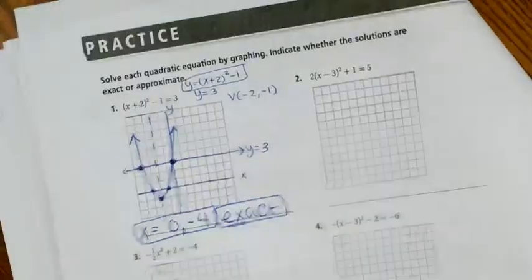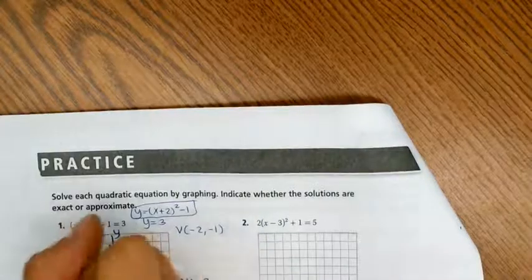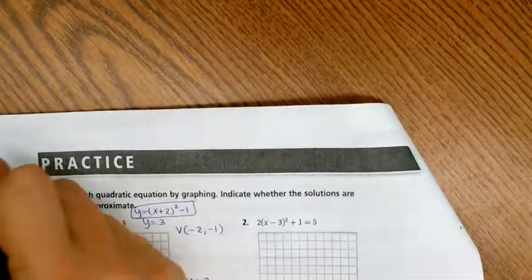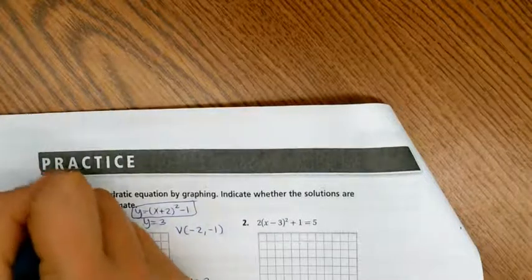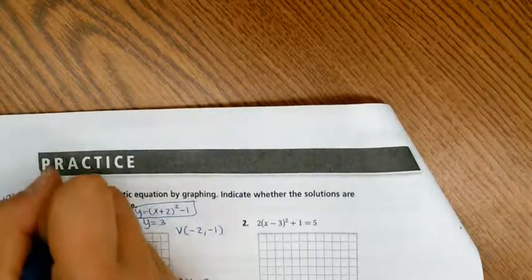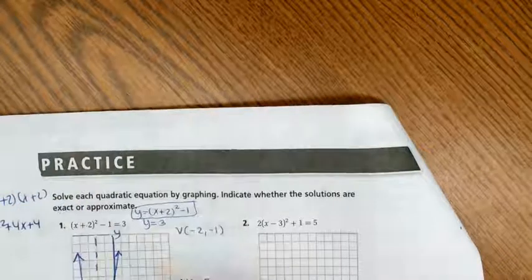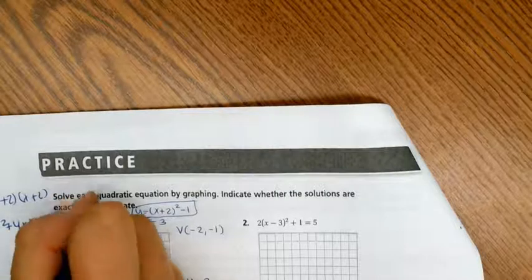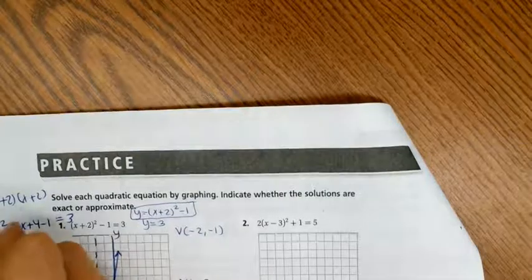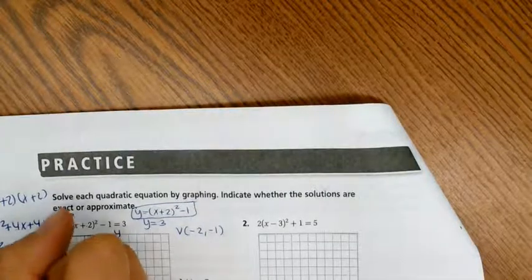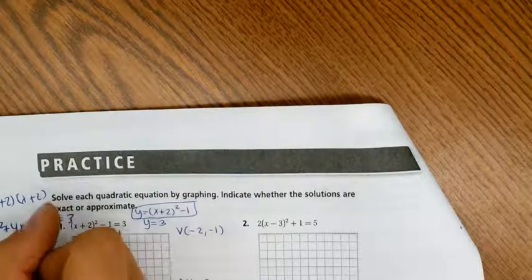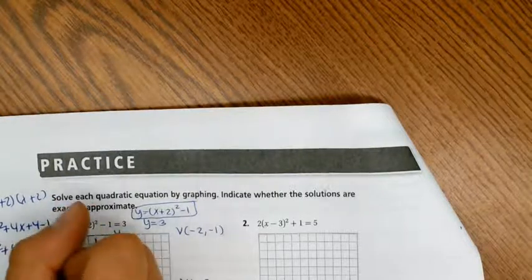What if I turned this into like a legit quadratic equation? So I'd have x plus 2 times x plus 2. That's x squared plus 2x plus 2x plus 4, minus 1 equals 3. X squared plus 4x. All right, 4 minus 1 is 3. And then I'm going to subtract 3 from both sides.